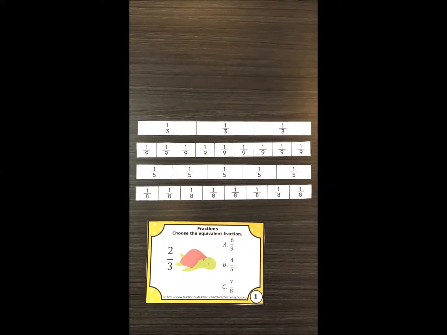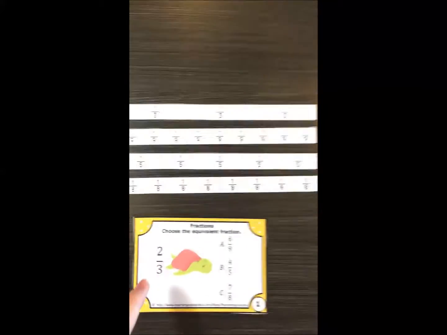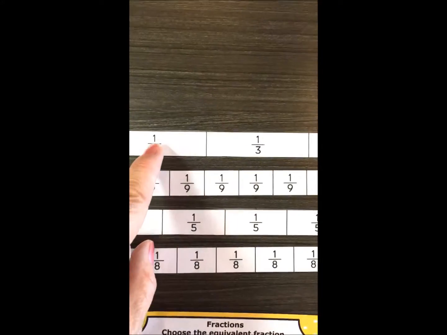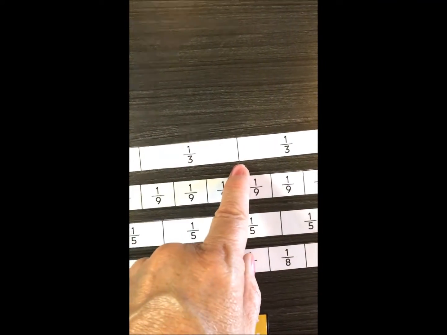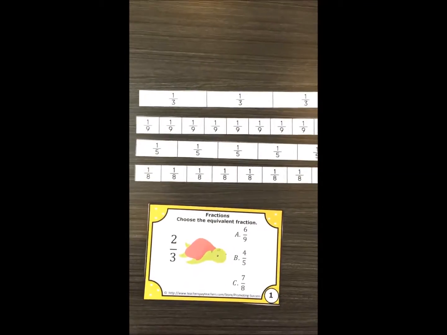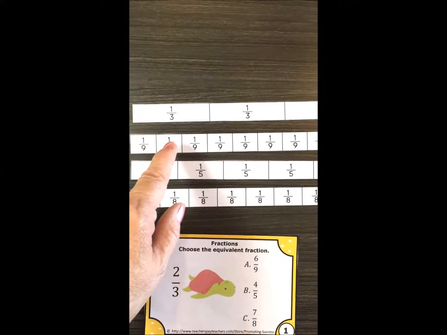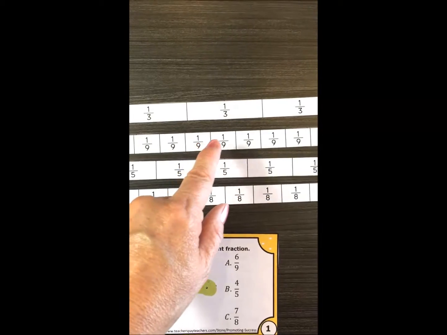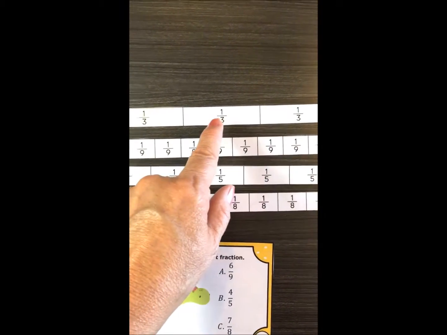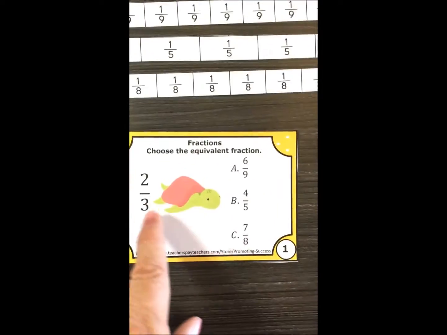Notice our strips are the same length and lined up. Now we can do a comparison. We're looking at 2/3. So we're looking at this line here to compare 2/3. And we're going to compare it to 6/9. 1, 2, 3, 4, 5, 6/9. Looks like it may line up with 2/3. Let's check the other ones.